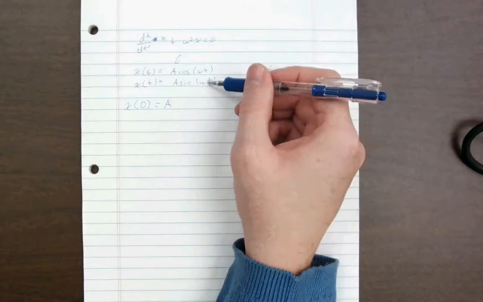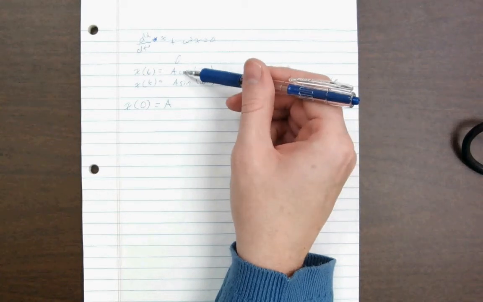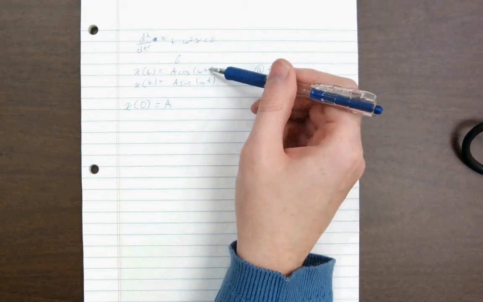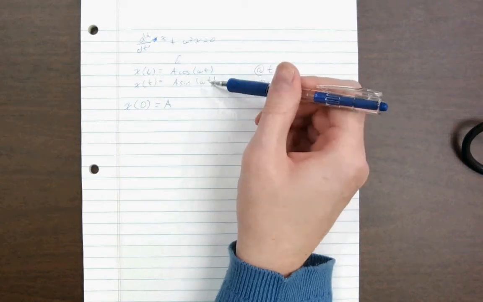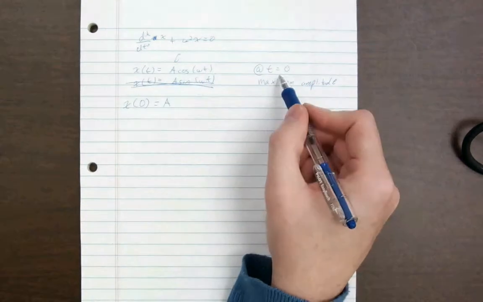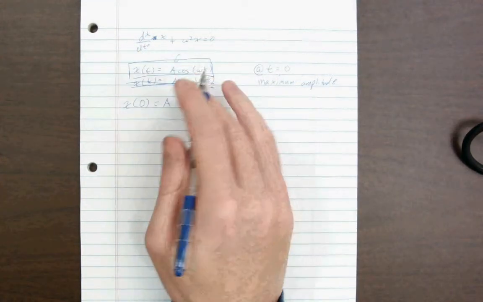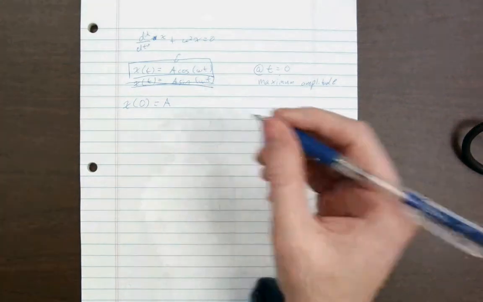And then I can look and say, well, which one will give me this? If I have time 0, then the argument of the trig function becomes 0. Well, cosine of 0 is 1, and sine of 0 is 0. So this would not be a solution given this initial condition. This, however, A cosine, would be a solution. And we can do the opposite.